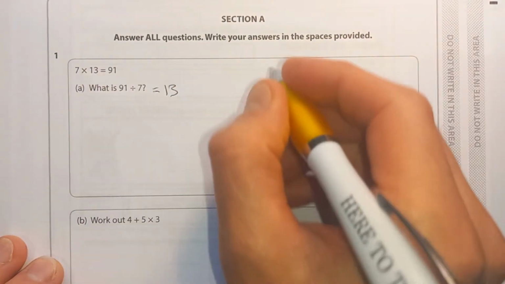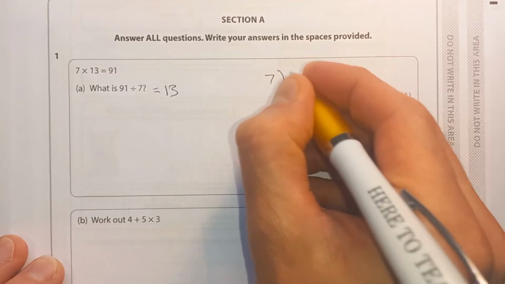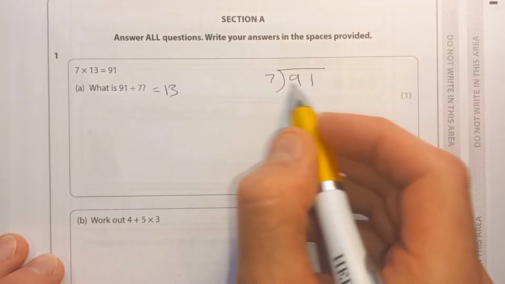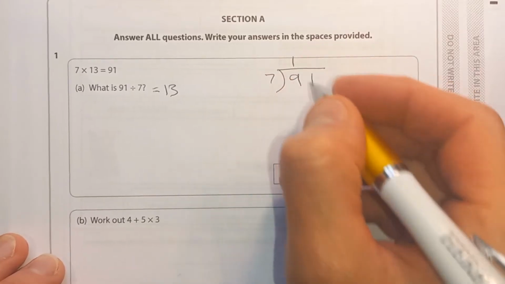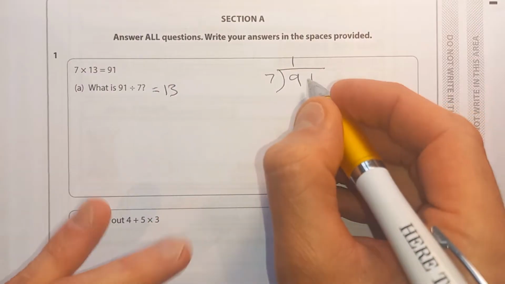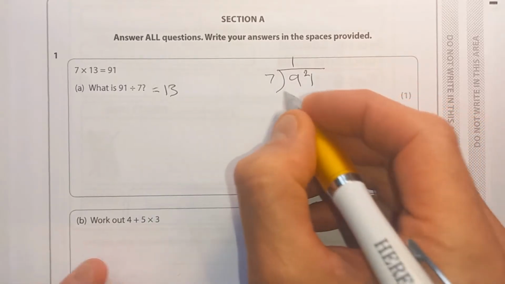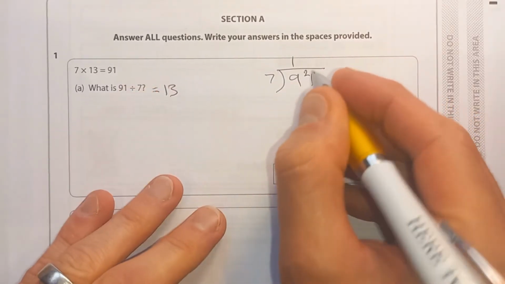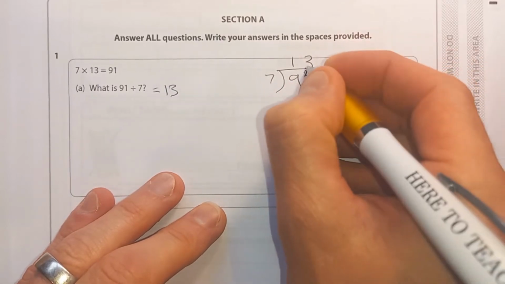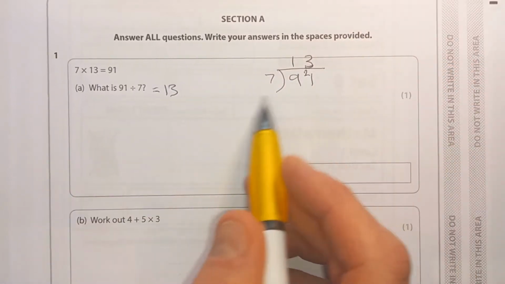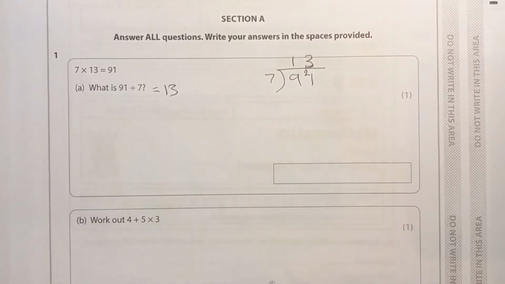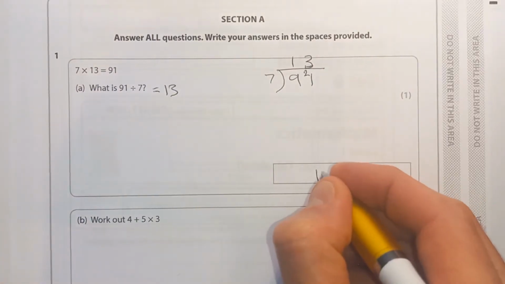If you want to check that, you could do it using the bus stop method. So you say, how many times does 7 go into 9? Well, that's once with a 9, 2 left over. How many times does 7 go into 21? 7, 14, 21. That's 3 times. But hopefully you'd be comfortable with knowing that you can just do the opposite. Either way is going to be fine.